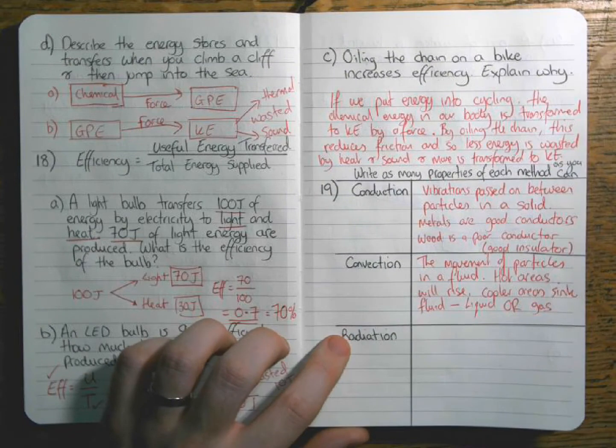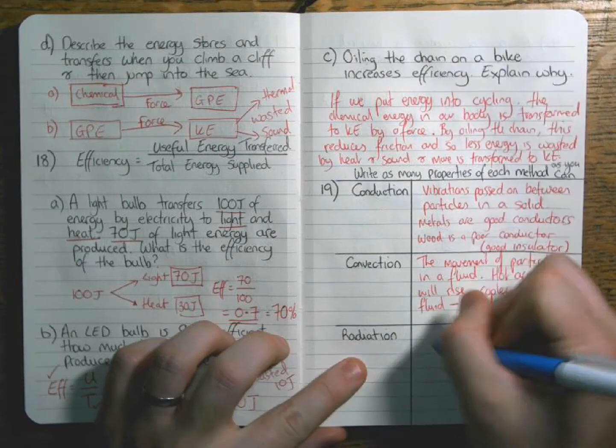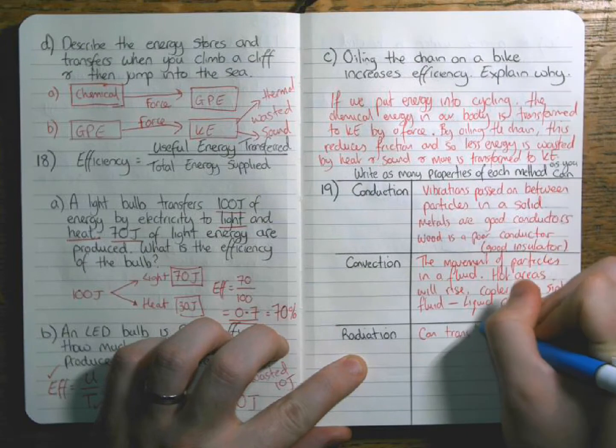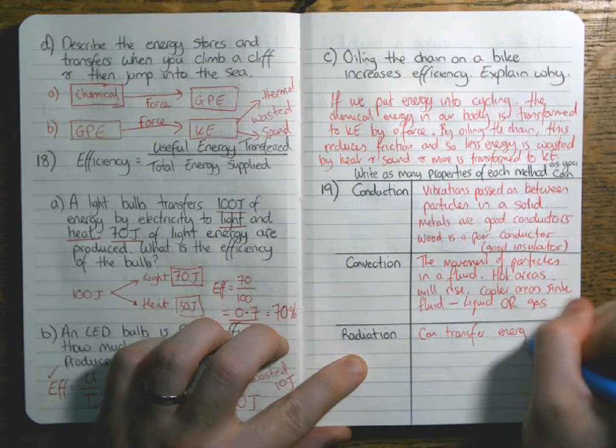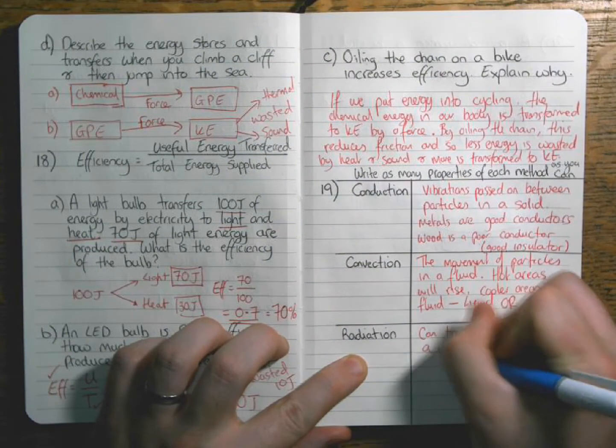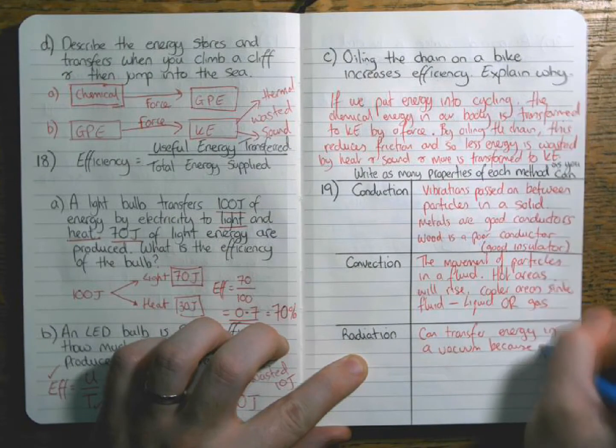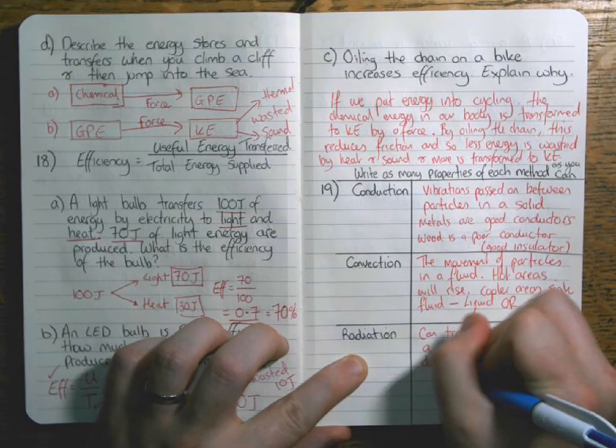The last one, radiation. This is the only one that can transfer energy in a vacuum, because it doesn't need particles.